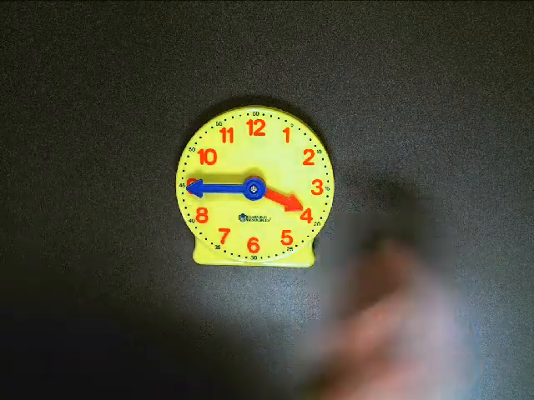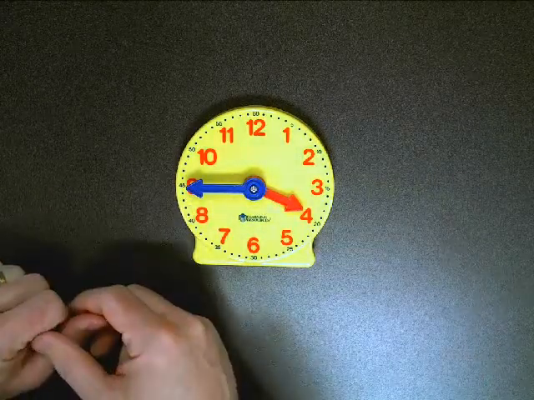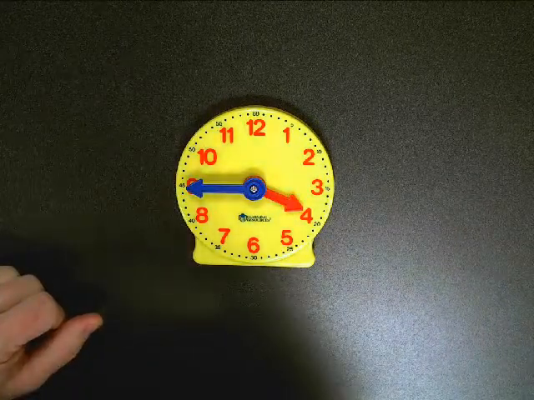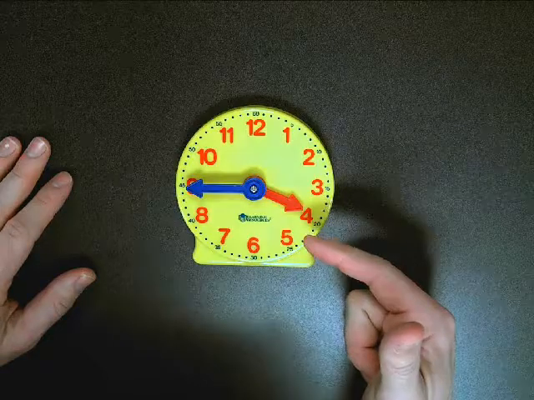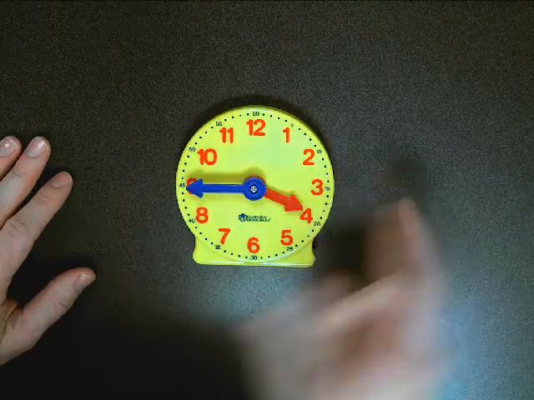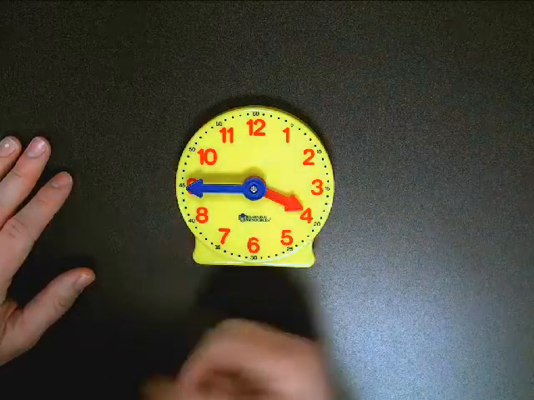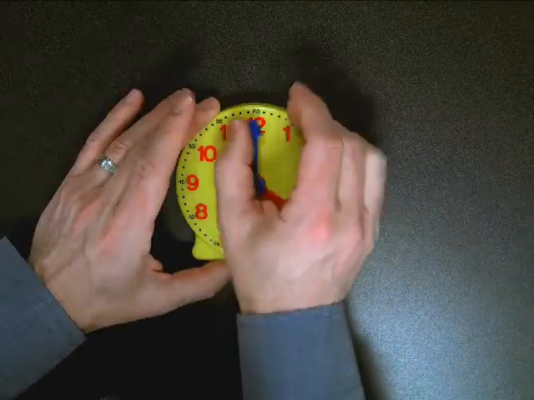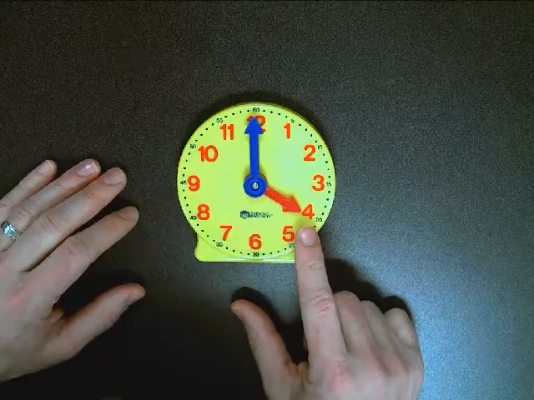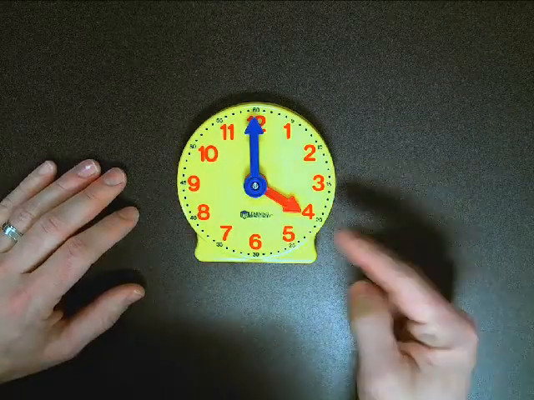Now, the colors are completely opposite on your homework, so just make sure you know in your working class. The colors on there are completely different than the colors on here, so you have to know that the short hand is the hour hand, the long hand is the minute hand. When you're telling time, you first look at the hour hand. So here's the hour hand. It's pointing at the 4. So if it's at a number, that's the hour, it's 4.